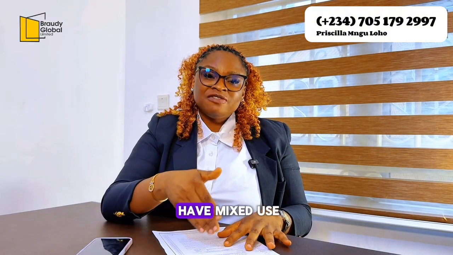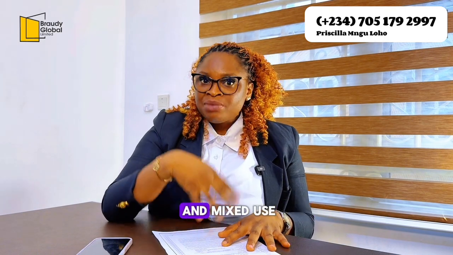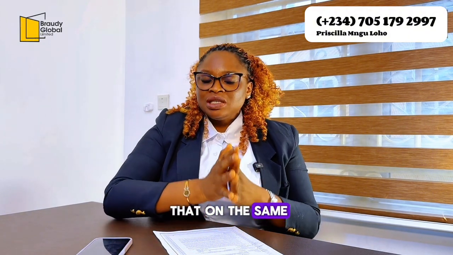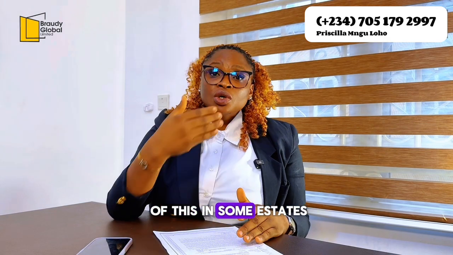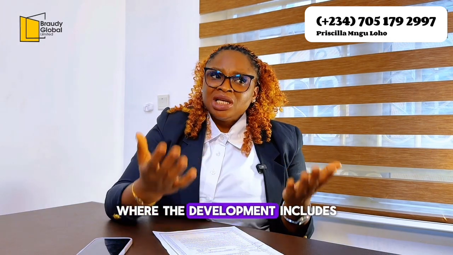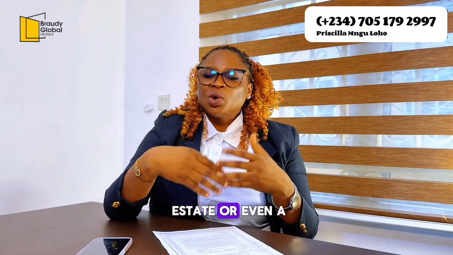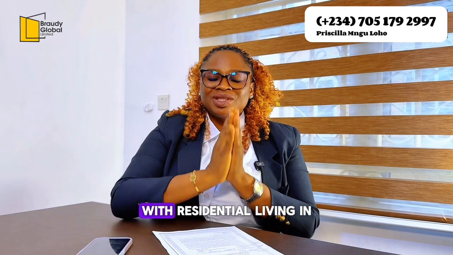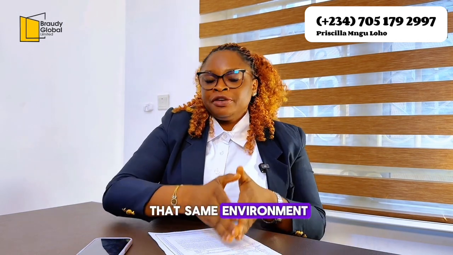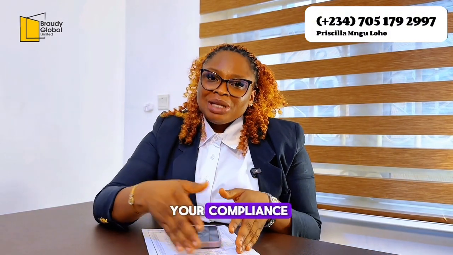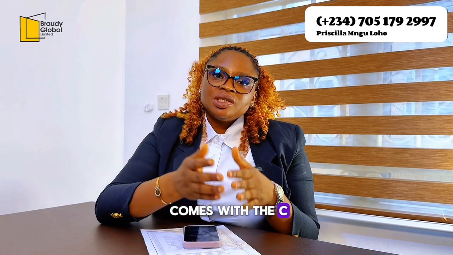So this developer can have mixed use development on the land, and mixed use simply means that you could have commercial, residential, green areas, all of that on the same piece of land. You see examples of this in some estates where the development includes amazing features, for example an eco system estate, a lifestyle estate, or even a resort combined with residential living in that same environment. Remember, at this stage, the government still monitors your compliance with the terms that come with the R of O.